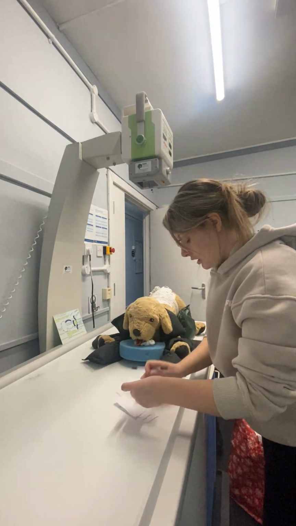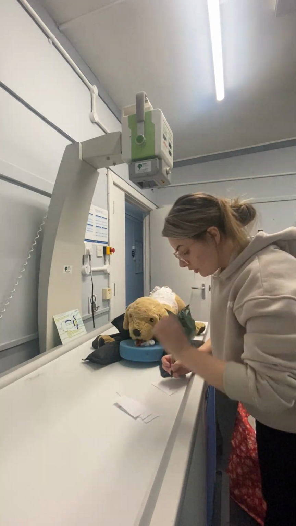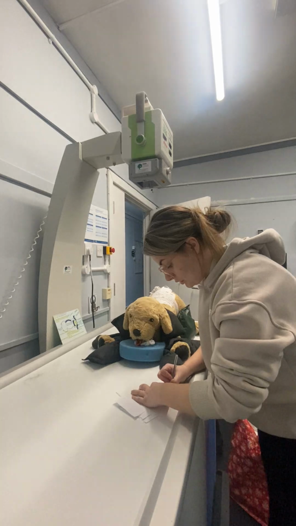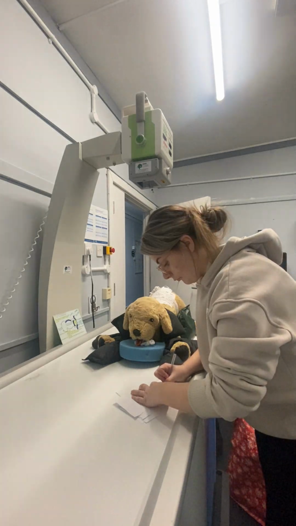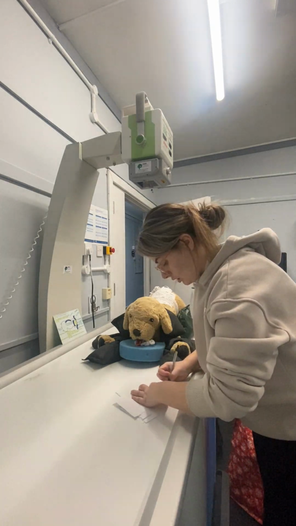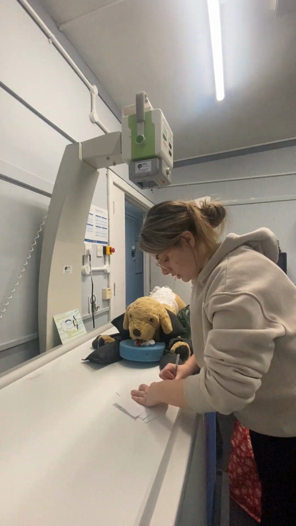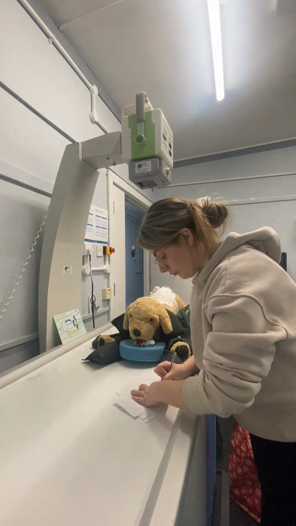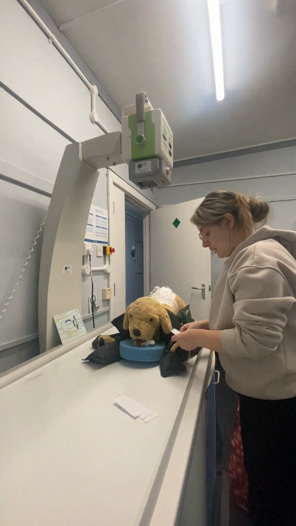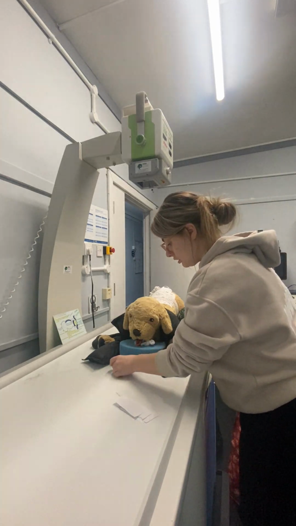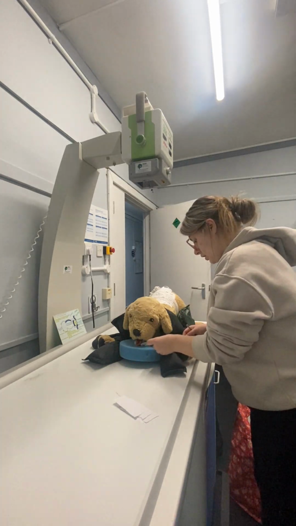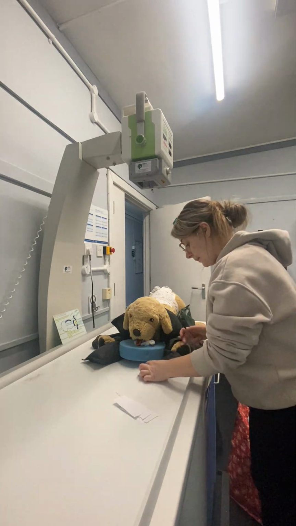I'm just going to make the patient's label up. So it's going to have the patient's name, the date, and the patient ID. And that's just going to go into the collimation as well, where I can get it in.